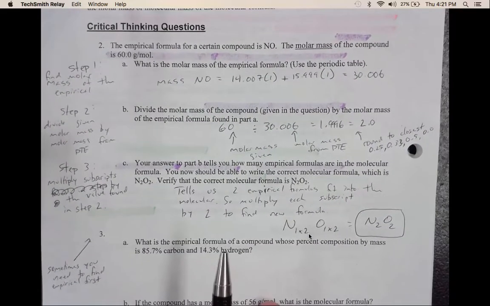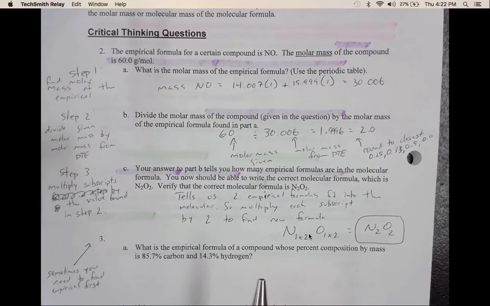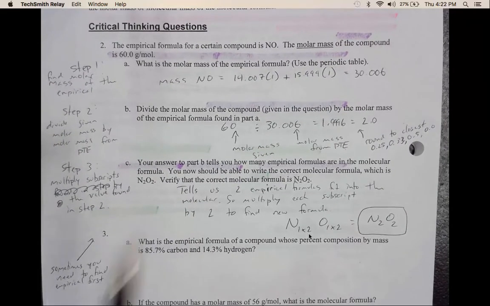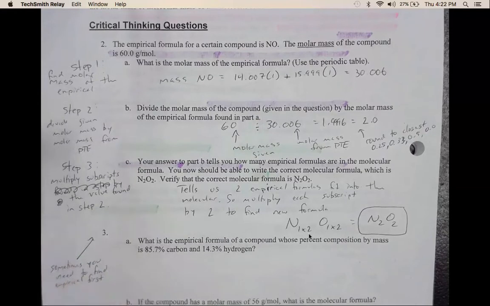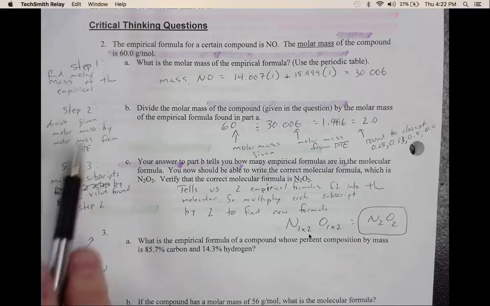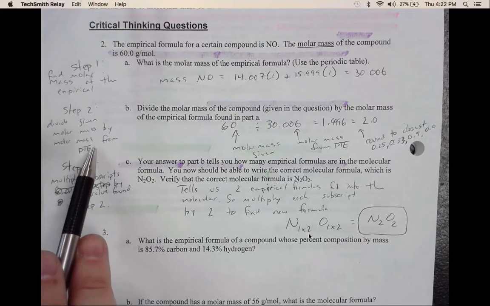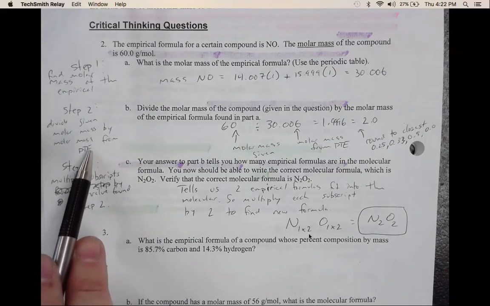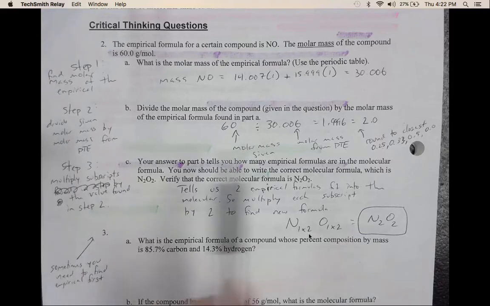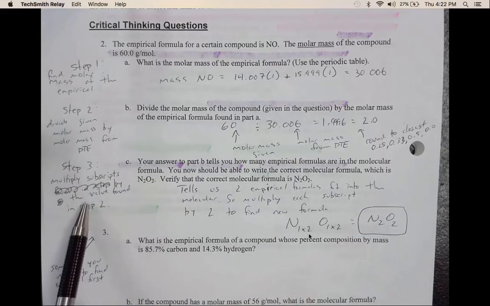walks us through a problem finding the molecular formula. I wrote out the steps on the side. What you do in A, step 1, whenever you find a molecular formula, is always find the mass of the empirical formula. Step 2 is to then divide the given molar mass by the molar mass from the periodic table. Remember, we don't round. And then lastly, step 3 is to multiply the subscripts by the value you found.